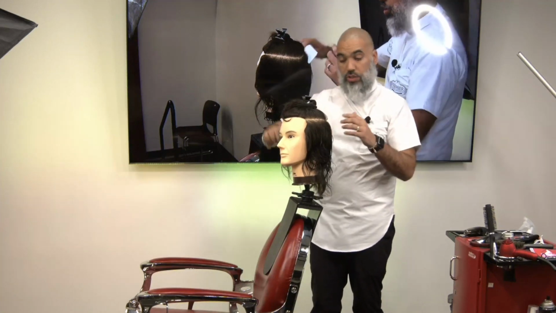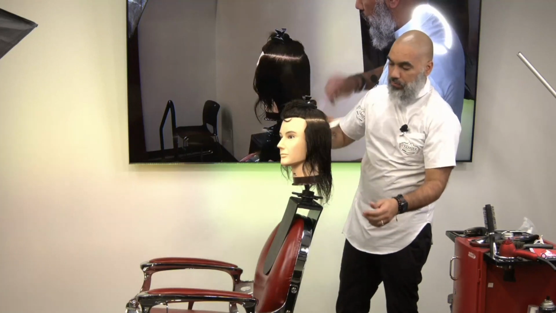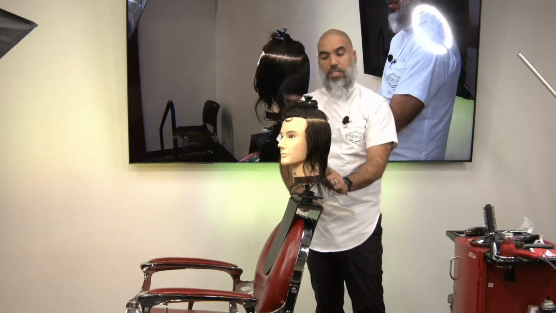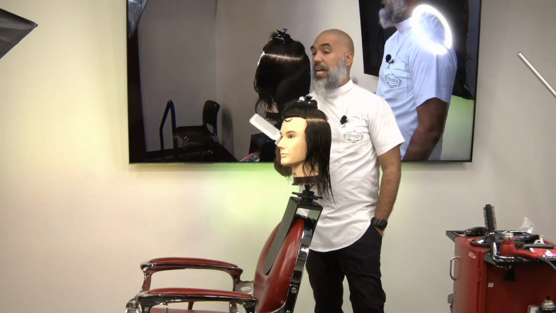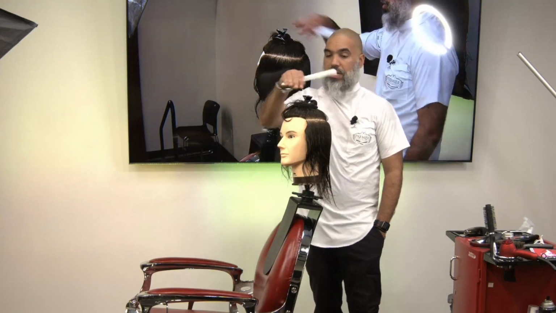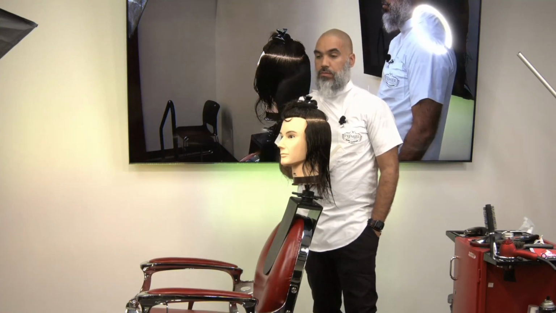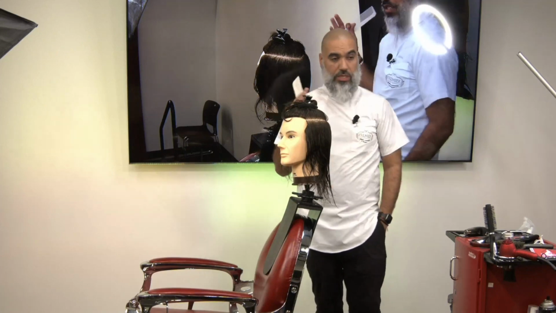So we're going to do this method. I do like this. I like the fact that we can go right in and cut this, but this person hasn't been cut. What's another thing that we can do? Section it how? Well, we already got one section on the top. Anybody? I'm cool with sectioning, but I just want to know what you mean.